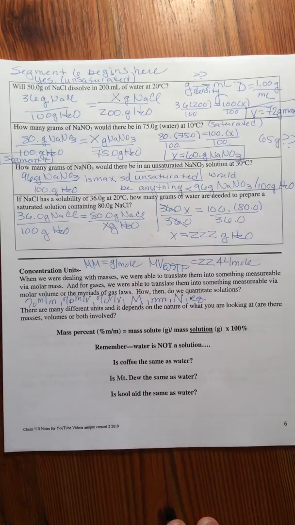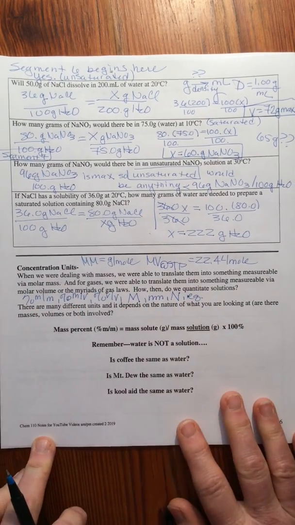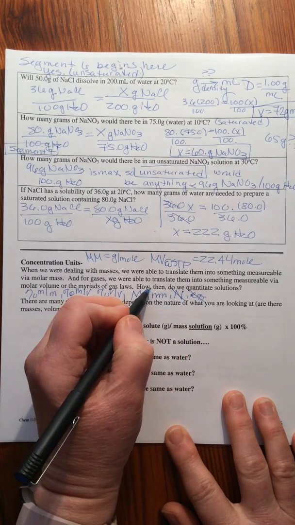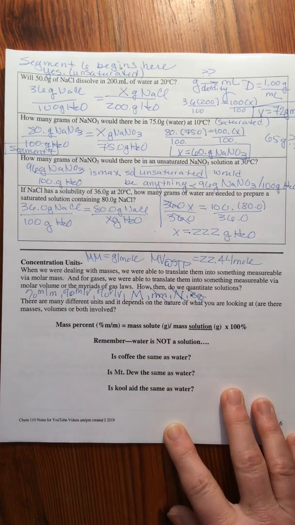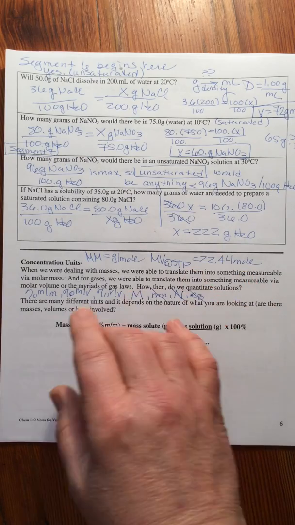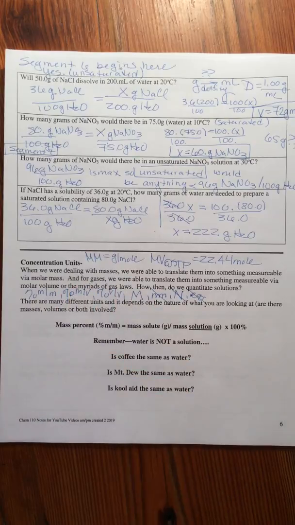Now, there's good news and bad news depending on your point of view, so let's be optimistic about this. We want to think about this from a positive standpoint. The bad news is there's a bunch. The good news is that equivalence, normality, and molality will not be covered in this course. So the good news is out of this list, we're only doing 1, 2, 3, 4. So it's not so bad. Okay?